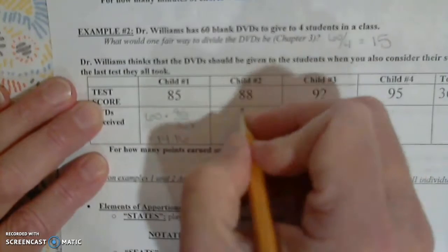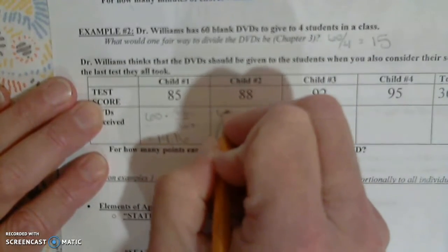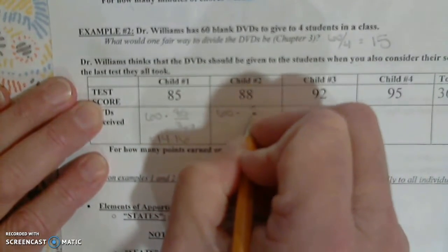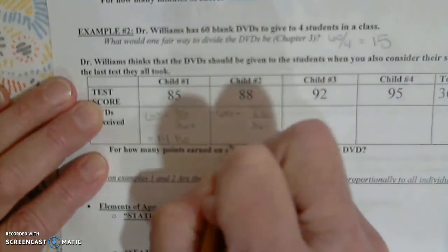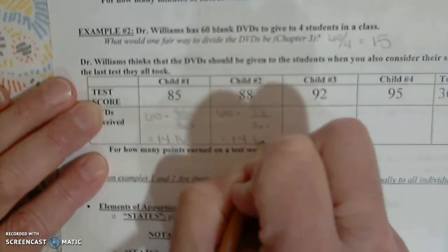Same thing here, 60 times 88 out of 360 would be 14.6.